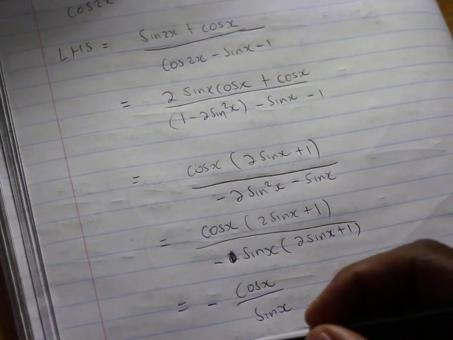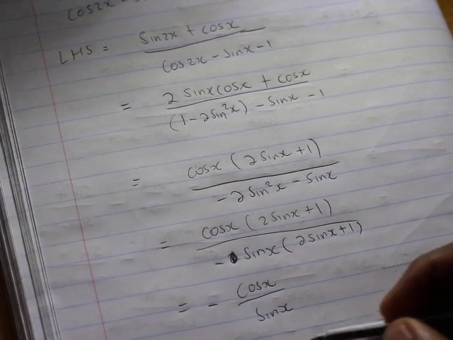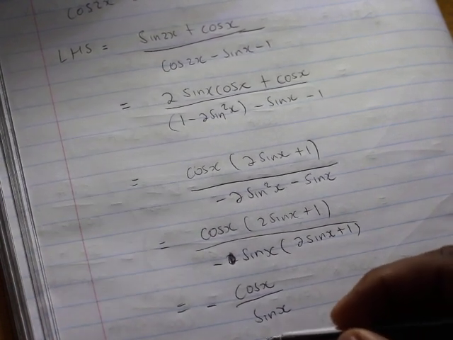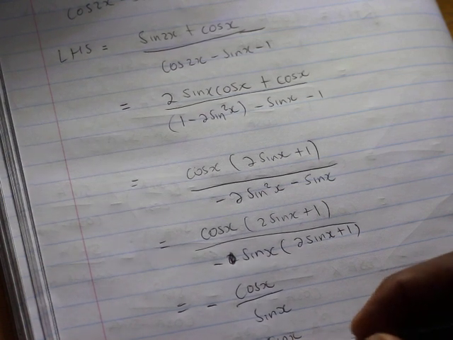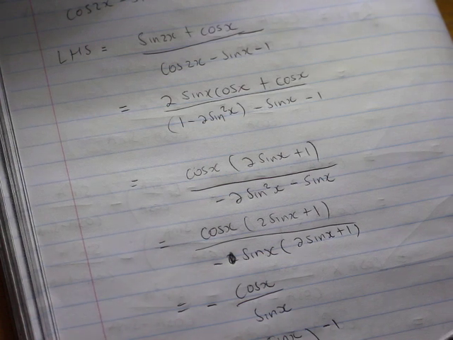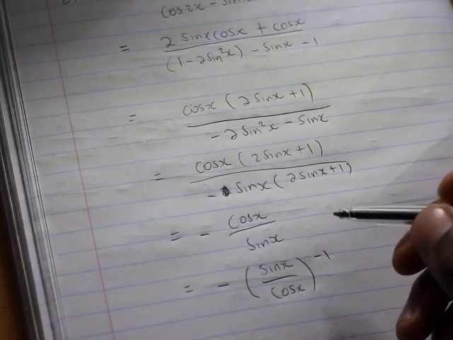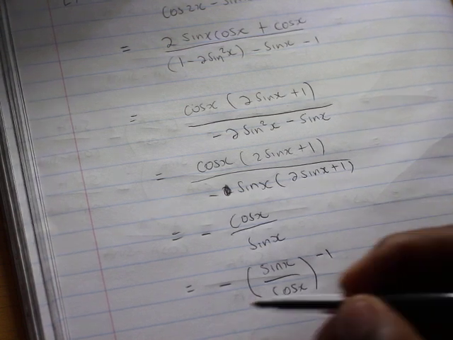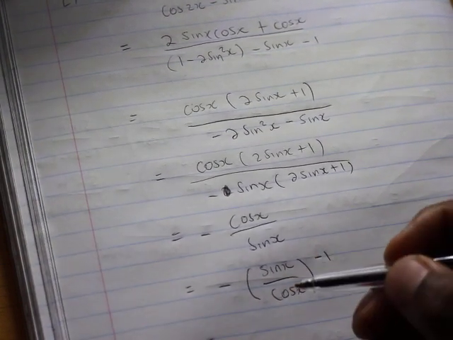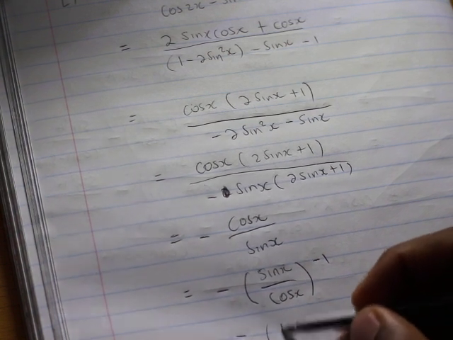But remember, this is just minus sine x over cos x. Remember, when you flip a fraction, you need to put that negative over there. So now this is minus what? Minus sine x over cos x. What's that?